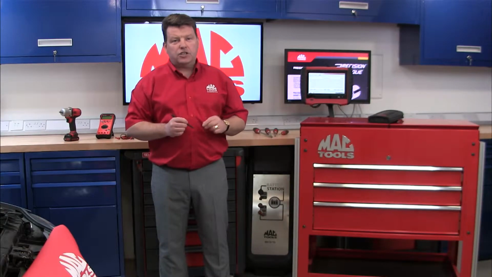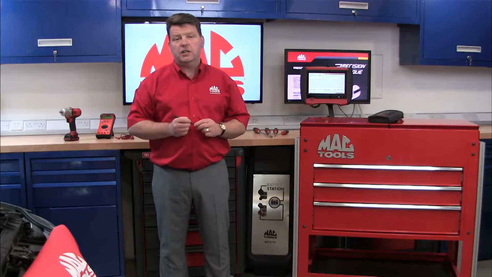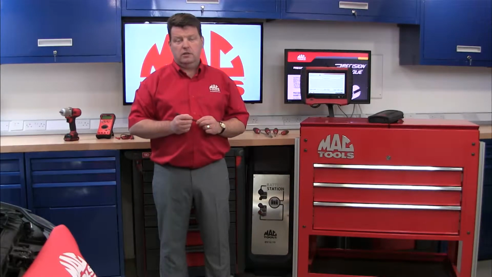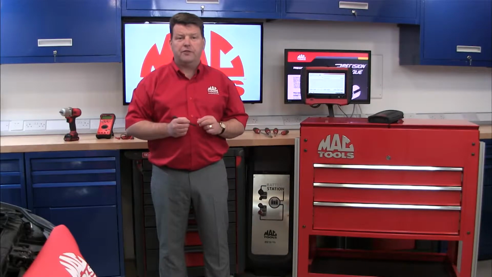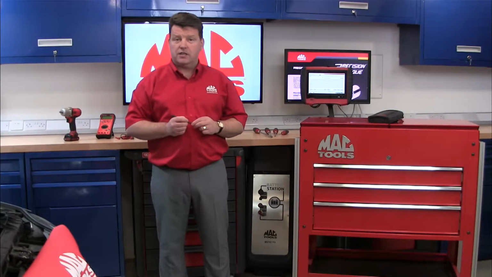Okay, that's covered displaying actual values. But what happens when you're unsure of a particular value? Wouldn't it be great if we had some help to hand? You'll be glad to know you have. The ET750 has a wealth of information and it's never far away. Let's go back to actual values and see how we can access this.